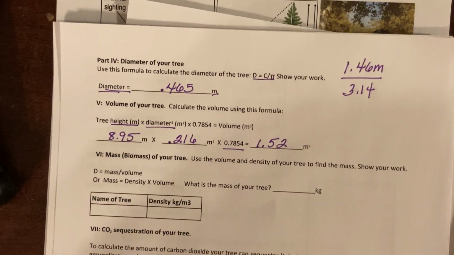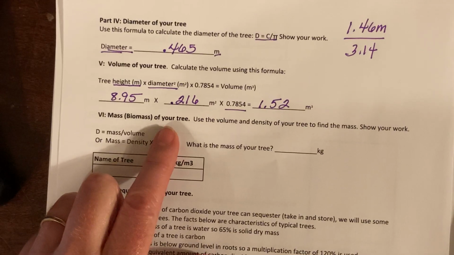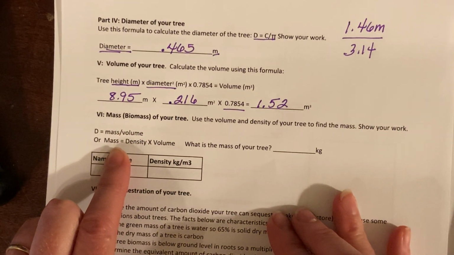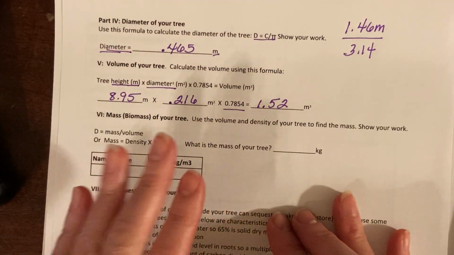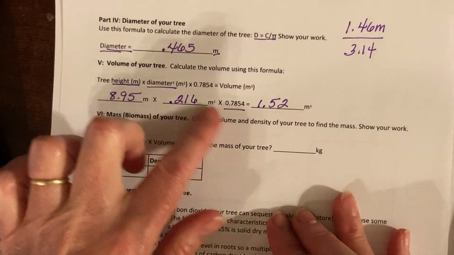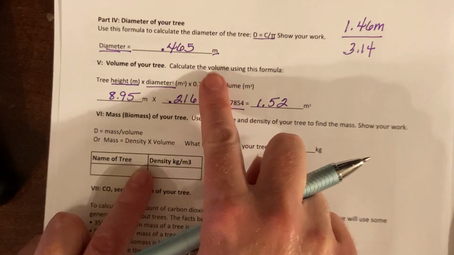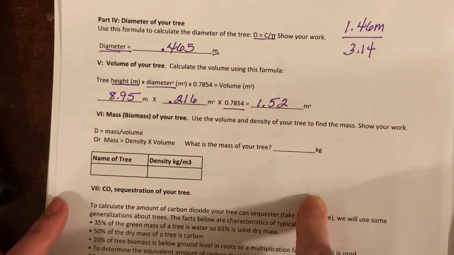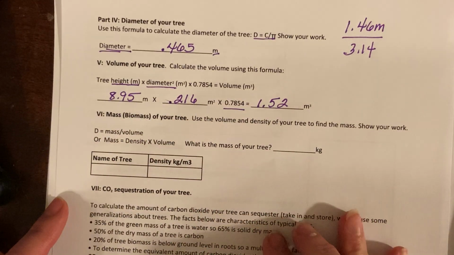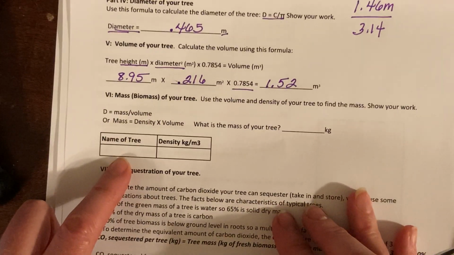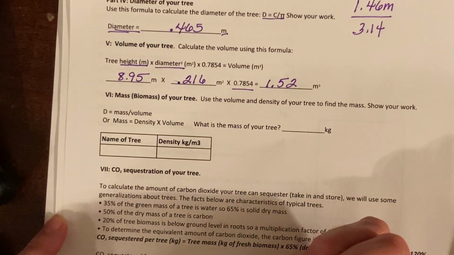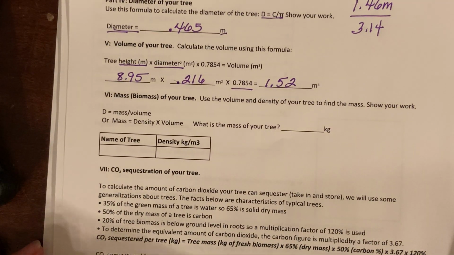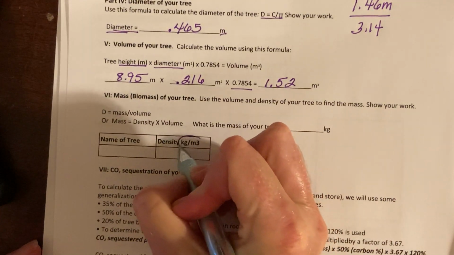Okay, so next we're going to do the biomass of the tree. And again, some of your students can do this just fine, and some of you need to walk them through. So you might have a sample tree like I'm doing here, and then they will follow along with their tree. Okay, so here's where you need to look up the density. So it's better to sort of know your trees ahead of time, and you need to Google it, and you need to Google it in these units.